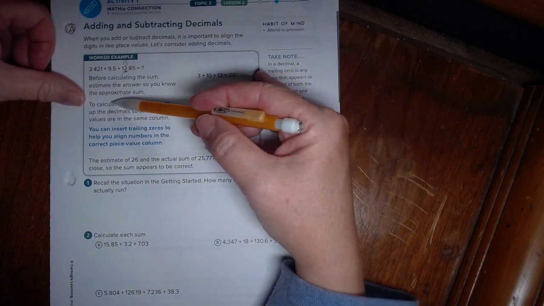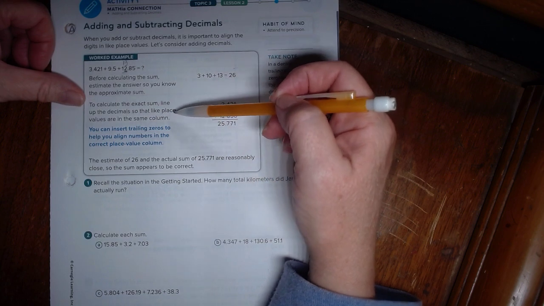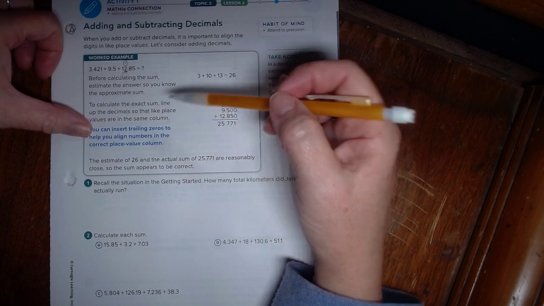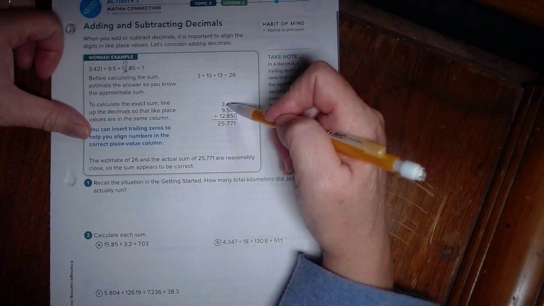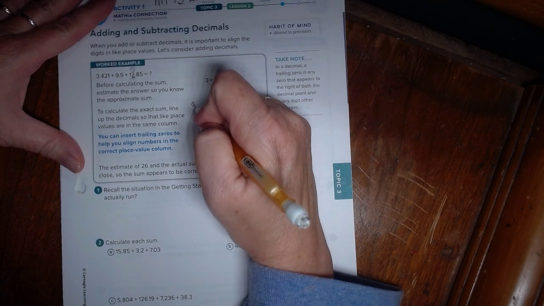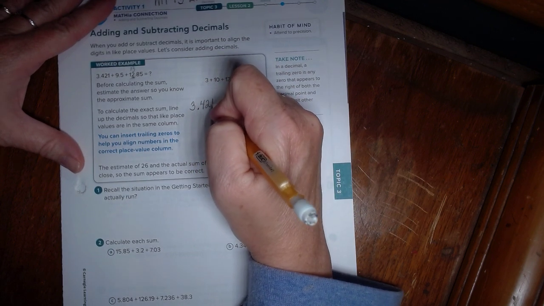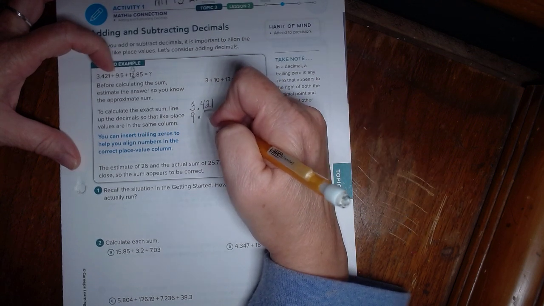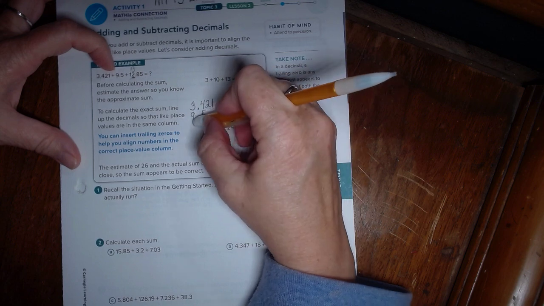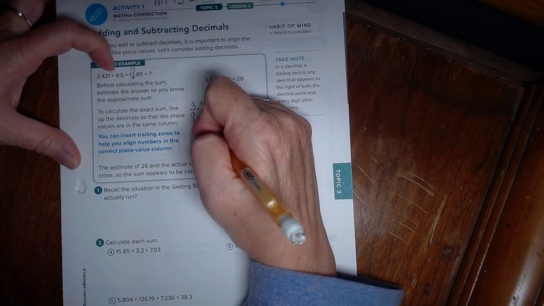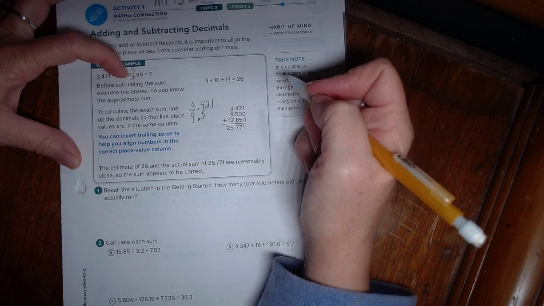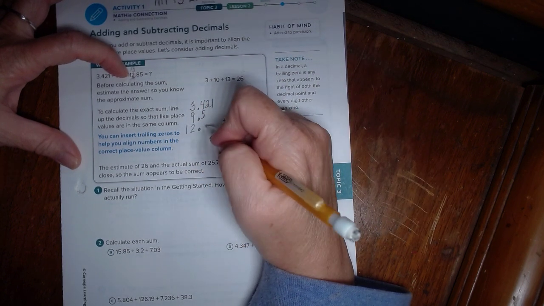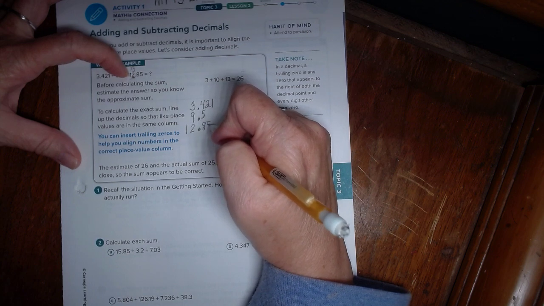The worked example continues, saying to calculate the exact sum, line up the decimals so that like place values are in the same column. You can insert trailing zeros to help you align the numbers in the correct place value column. So when they wrote this, let me write it myself here. So 3 and 421 thousandths, 9 and 5/10. So the decimal point has to stay in line. So the 9 goes in front of the decimal point to the left, and the 5 is to the right. 12 and 85 hundredths. So here's the decimal point. So the 12 is going to go here, and then the 85 afterwards.